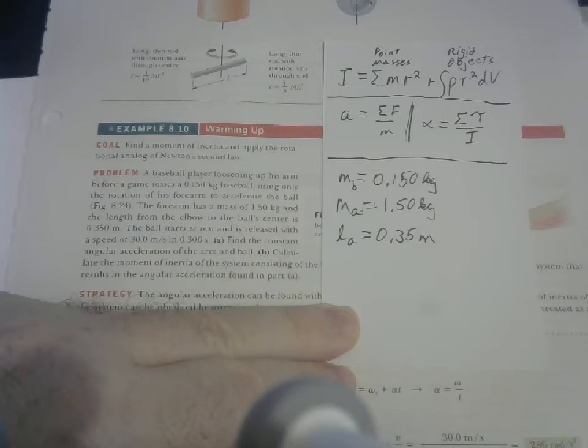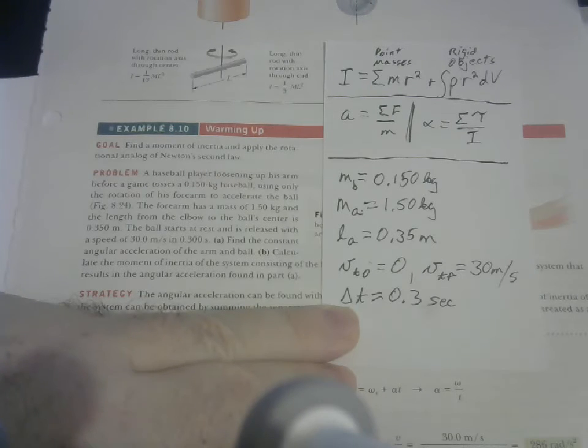The ball starts at rest and is released with a speed of 30 meters per second in 0.3 seconds. Part A, find the constant acceleration of the arm and ball.